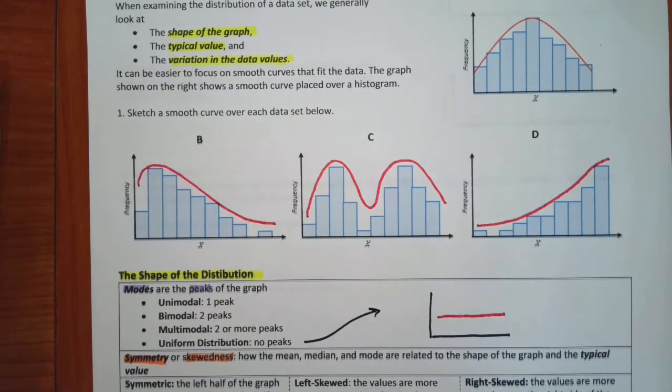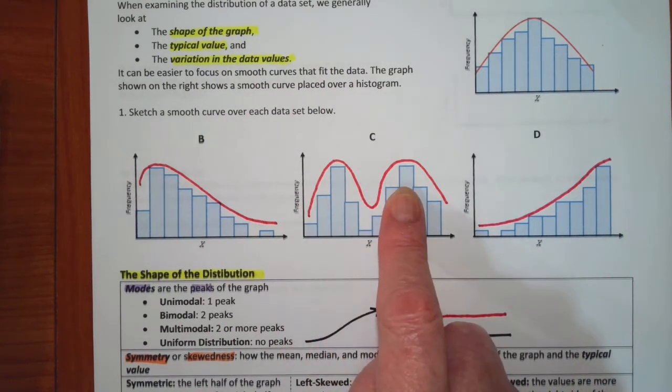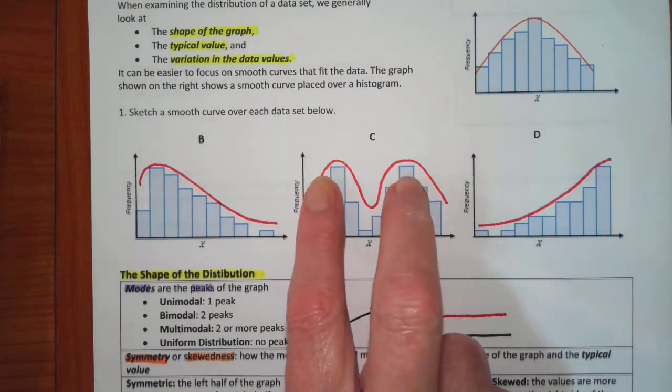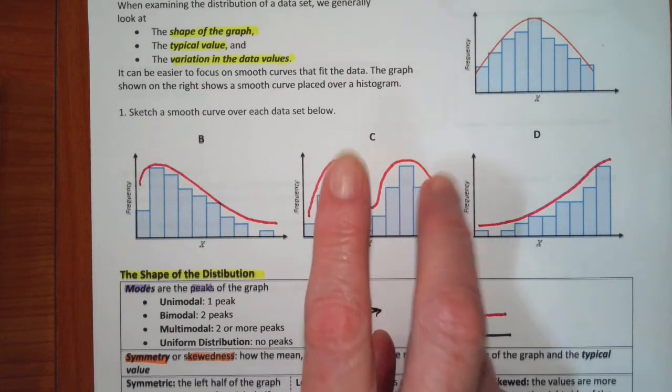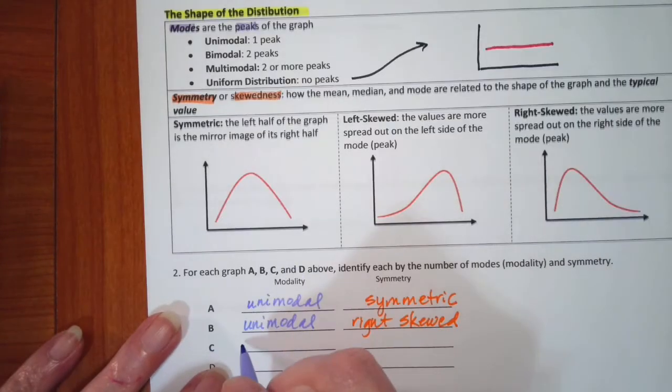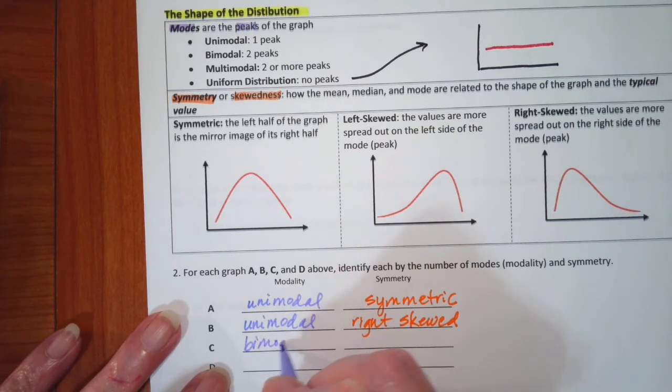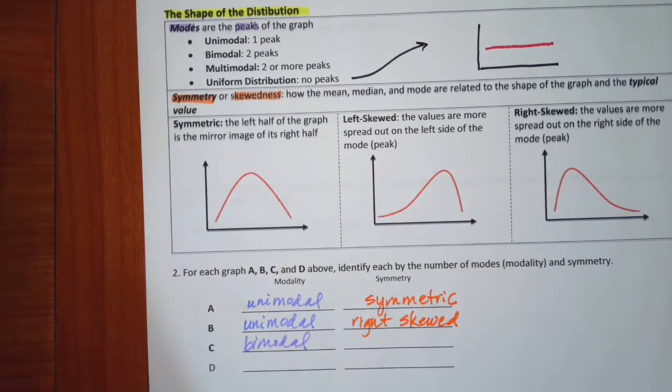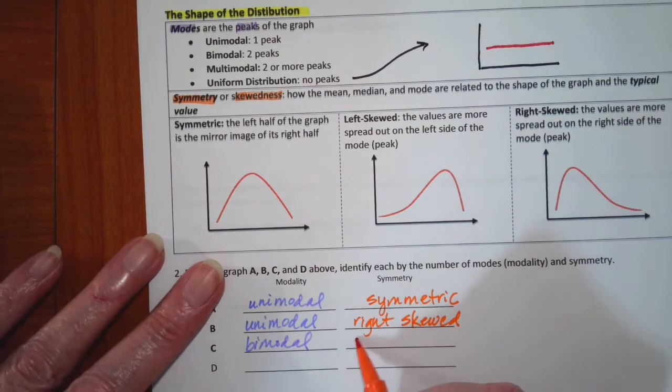Now graph C is kind of interesting, first of all, because it has two peaks. But notice these are the same height, and I could argue that if you folded this in half, it would almost be the same. So I am going to call graph C bimodal, and I am going to call it symmetric.